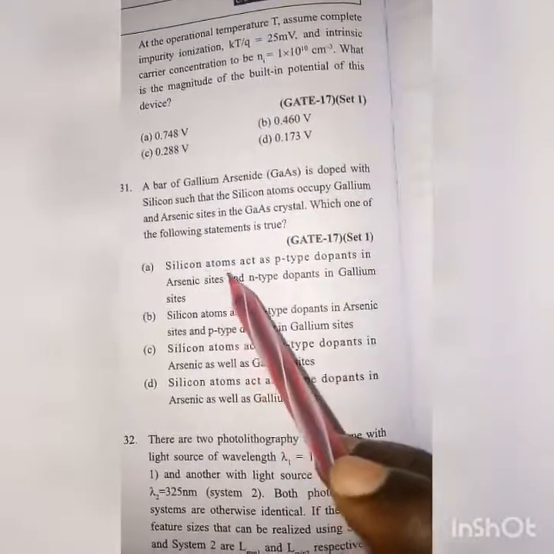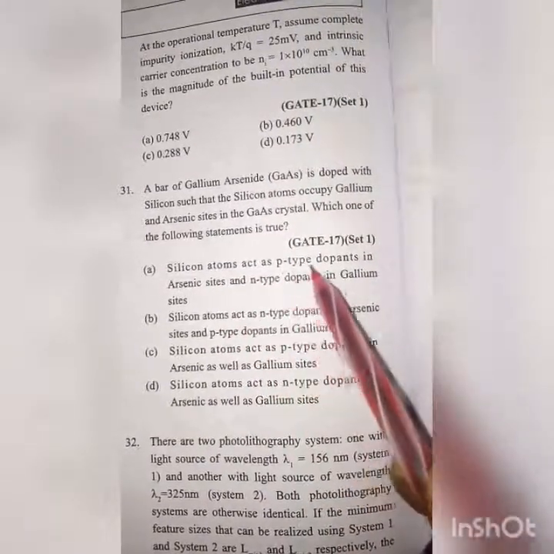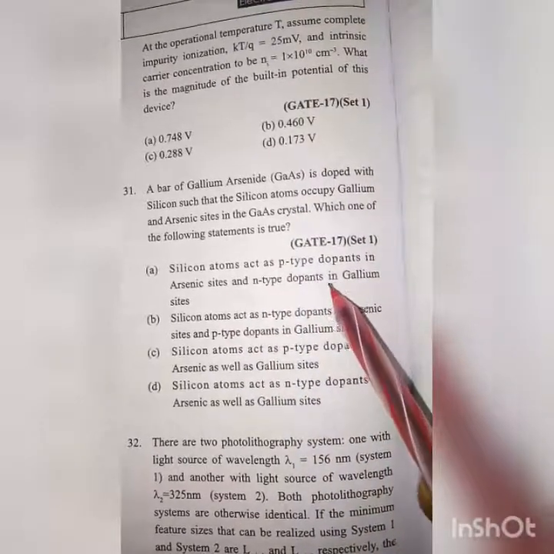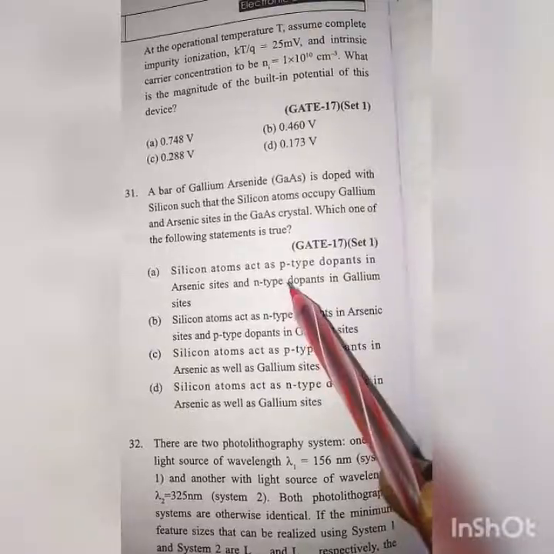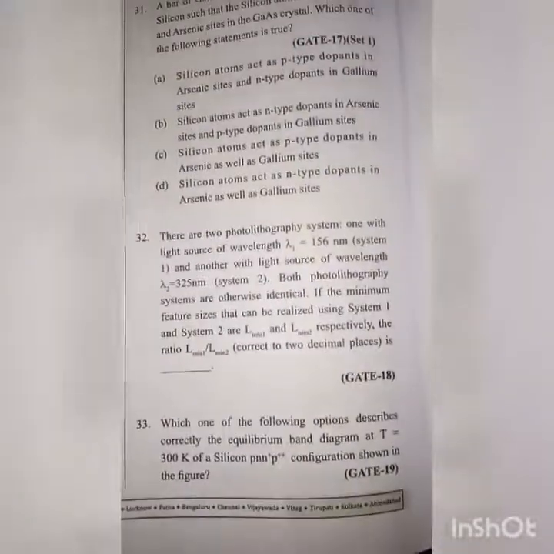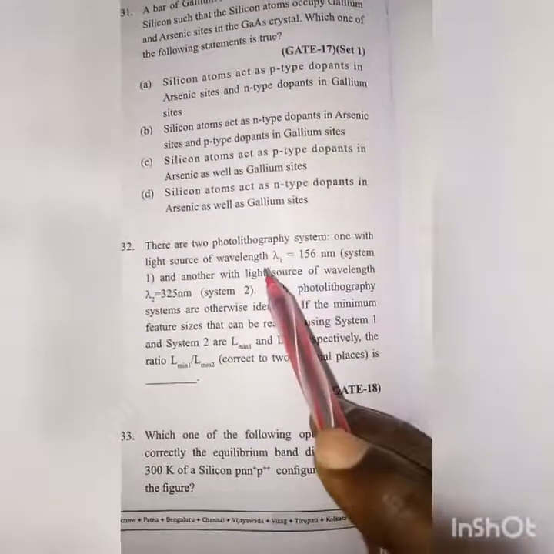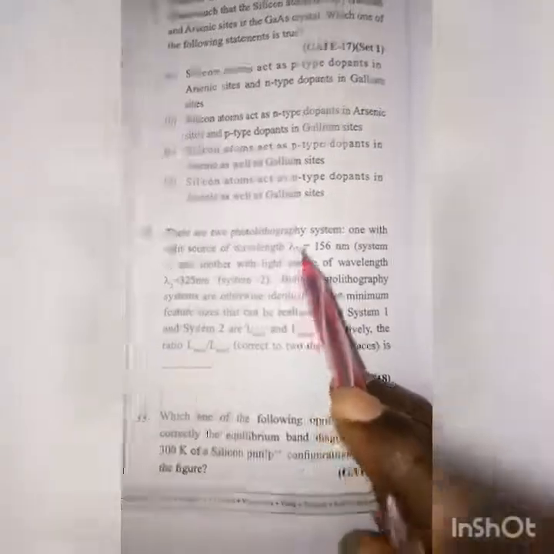See the answer. P dopants in arsenic and N-type dopants in gallium. So this is the answer. Option A is the correct option. Move to the next. This is also on diffusion. I will solve it later.